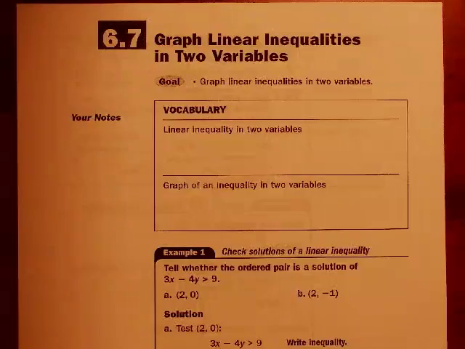Algebra 1, 6.7, graph linear inequalities in two variables. So, linear inequalities in two variables.